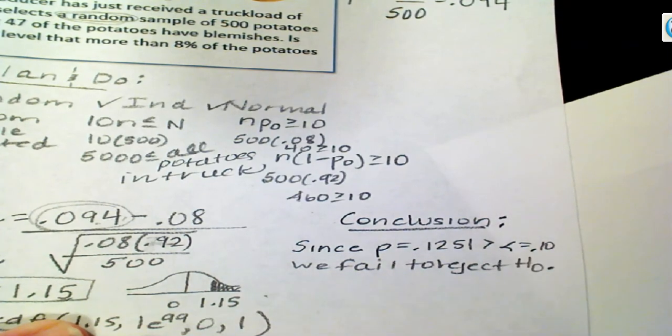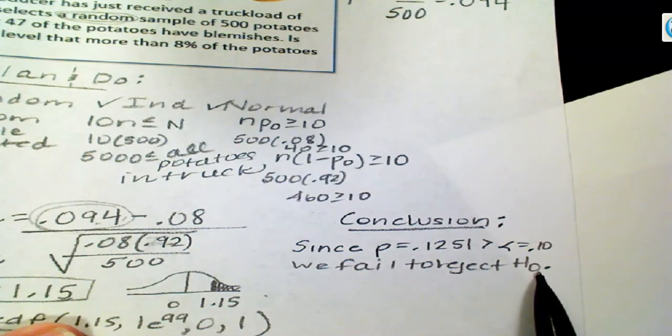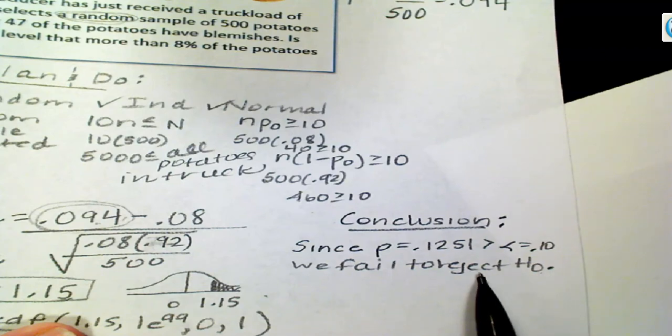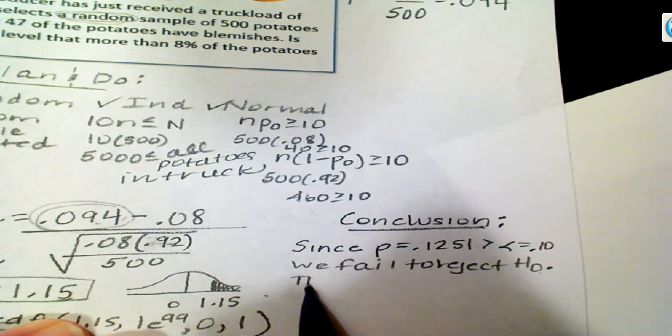Okay, so that's always going to be your first statement. And then the second statement is you're going to write your conclusion in terms of the alternative. Since we are failing to reject the null, we're not really saying it's true, but we do not have convincing evidence for the alternative.